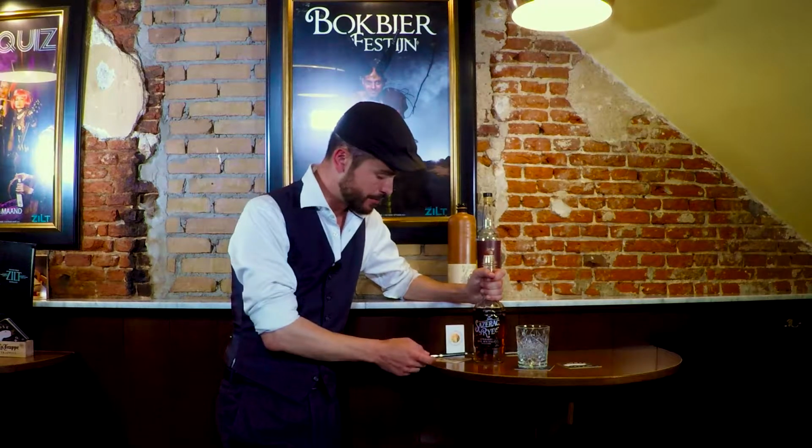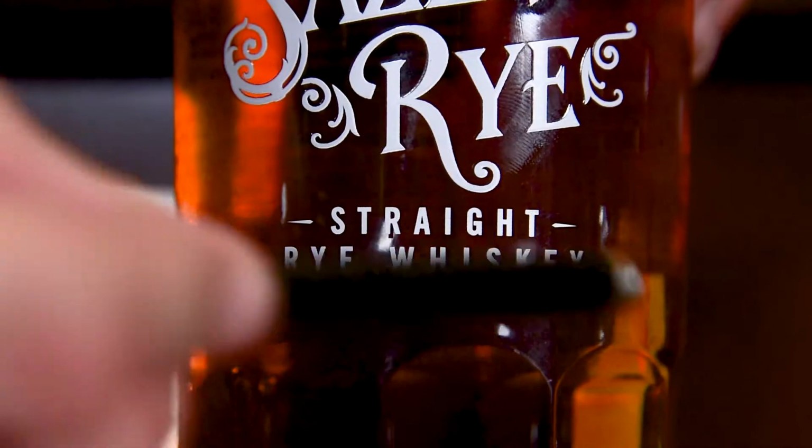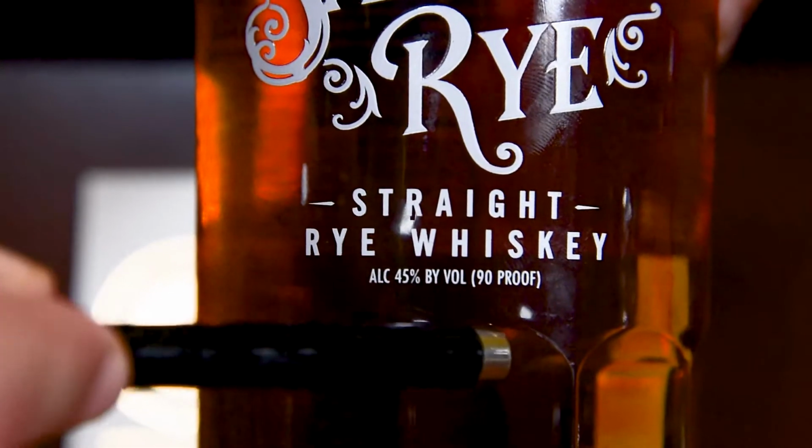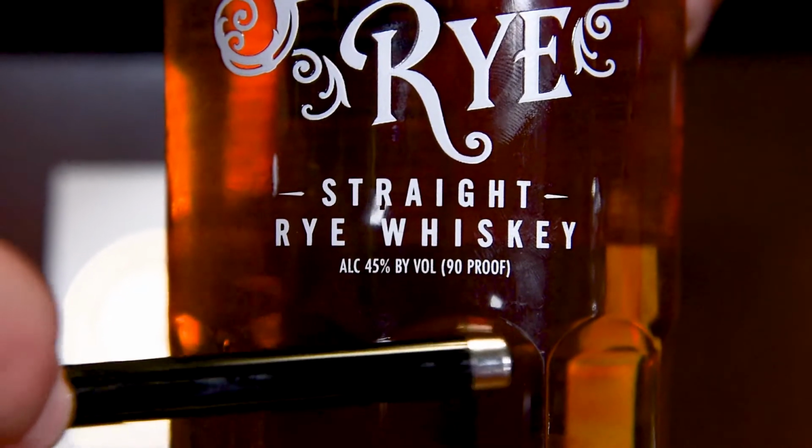Take this bottle for instance, a rye whiskey. 45% ABV, 90 proof it says. ABV, alcohol by volume, is of course, as you could tell, depicted in percentages. That means that indeed 45% of the contents of this very bottle is alcohol. It's that simple. Proof, on the other hand, is a different matter entirely.